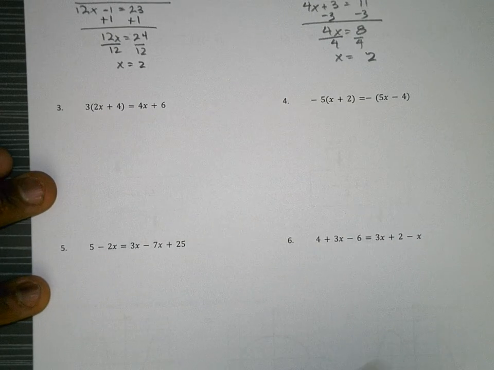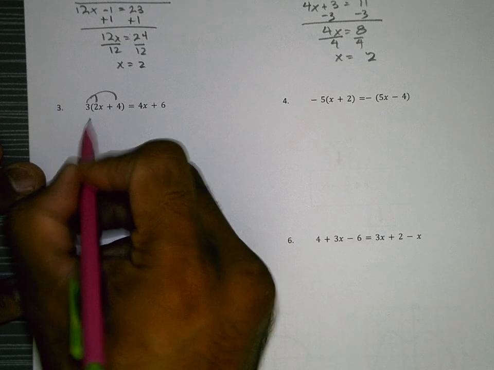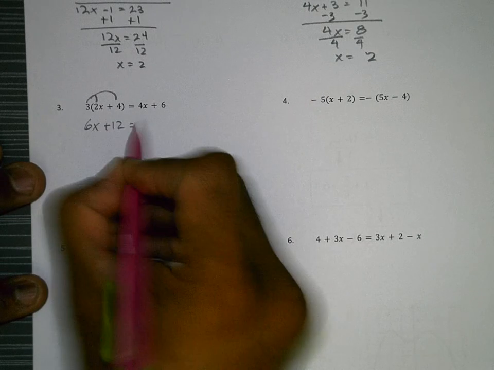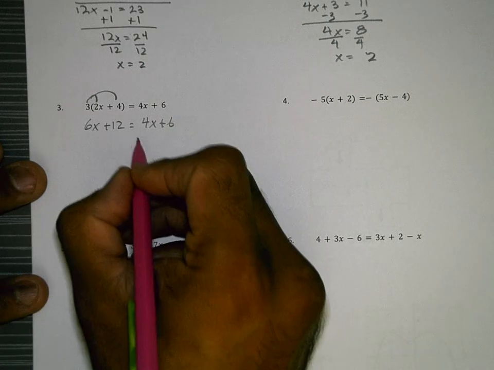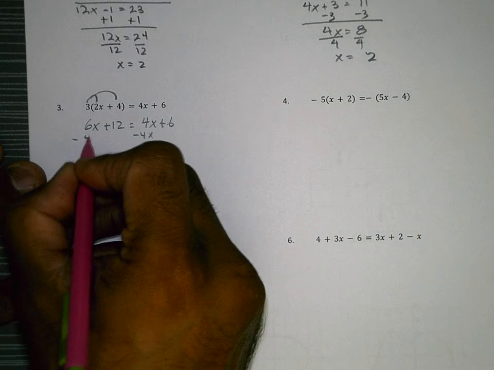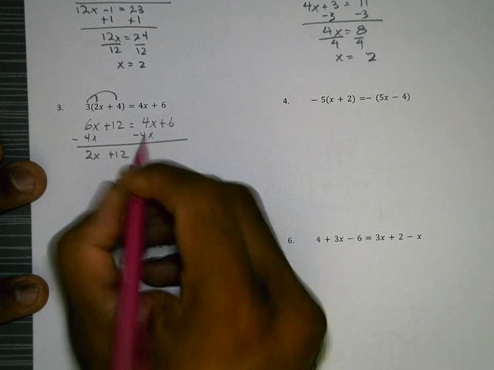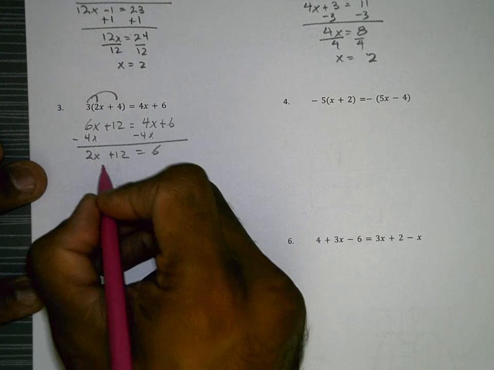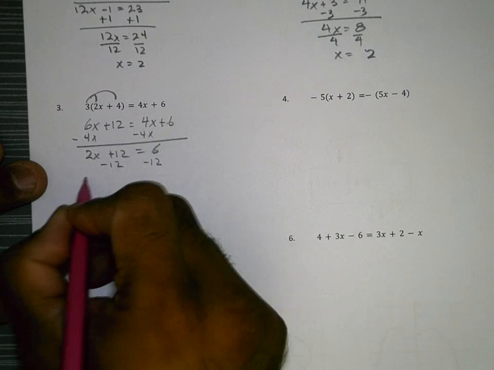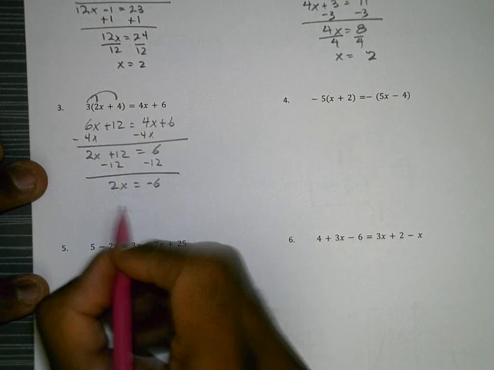Alright, the next thing I'm going to do is use the distributive property. Simplify this left-hand side. Subtract 4x to both sides. Subtract 12 to both sides. Divide by 2.